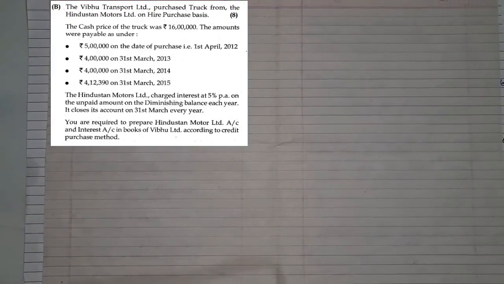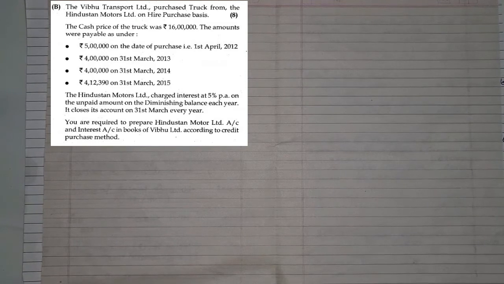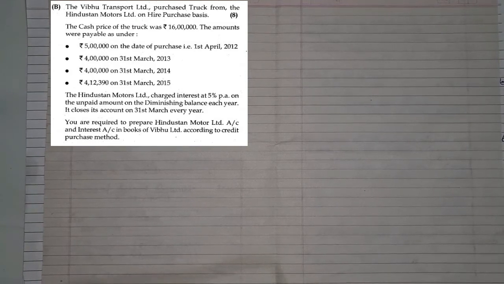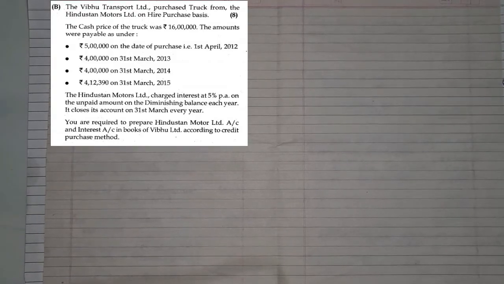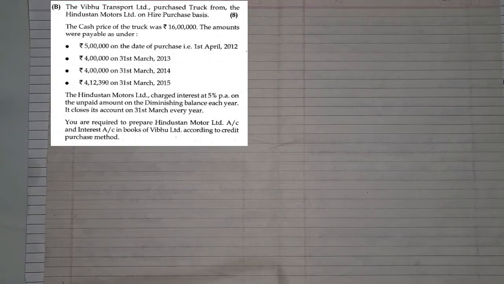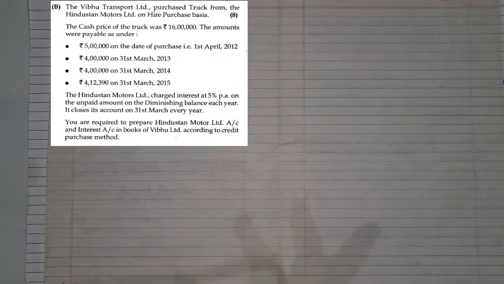I'll read the question once. Now this is based on hire purchase. The Vaibhu Transport Limited purchased a truck from Hindustan Motor Limited on hire purchase basis. So here the purchaser is Vaibhu and Hindustan Motor is the hire vendor. The cash price of the truck was 16 lakhs. The amount was payable as 5 lakh on the date of purchase. That is nothing but your down payment.